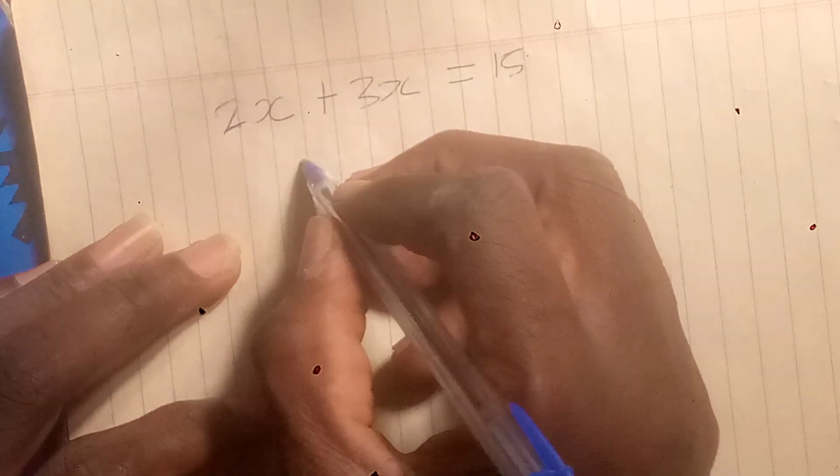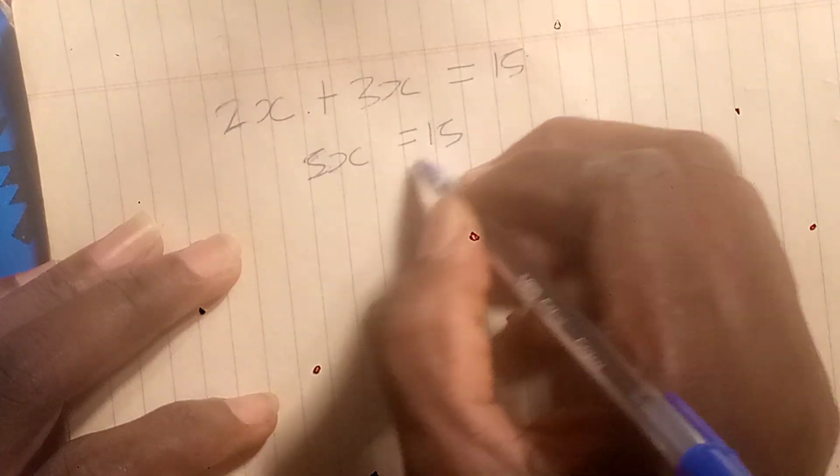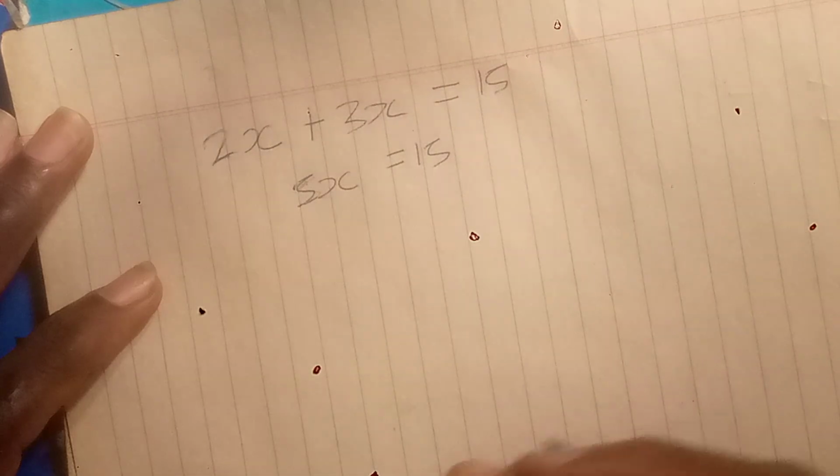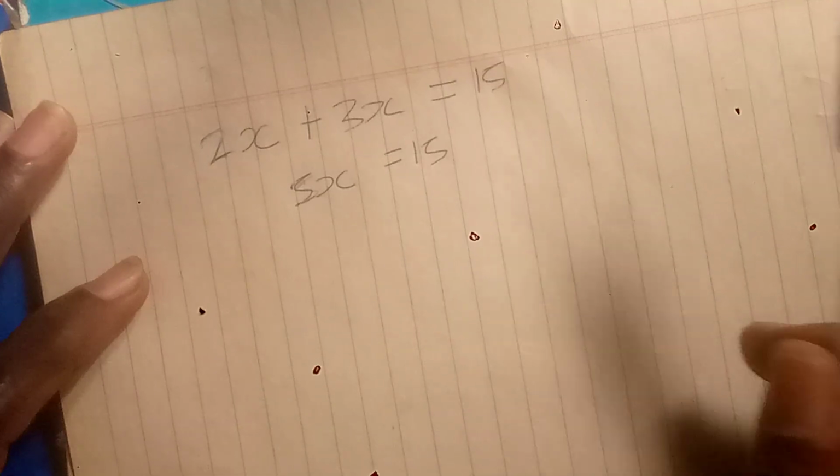So 2x plus 3x will give us 5x, which is equal to 15. So you have to simplify the question before solving it. Most students just jump in and start working. You need to simplify it to make it simpler for moving on.